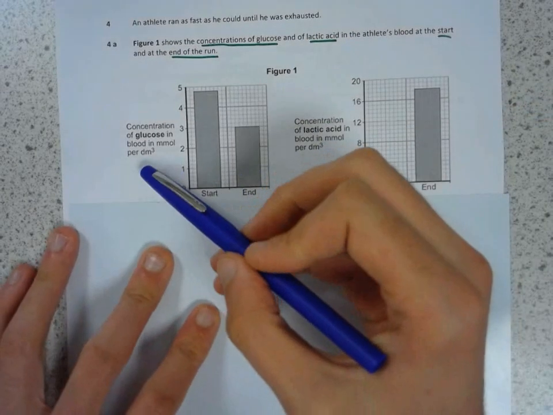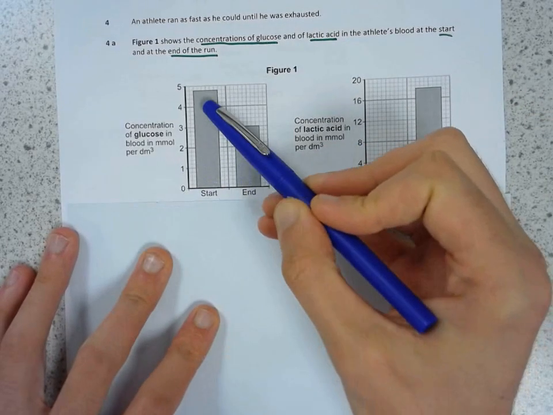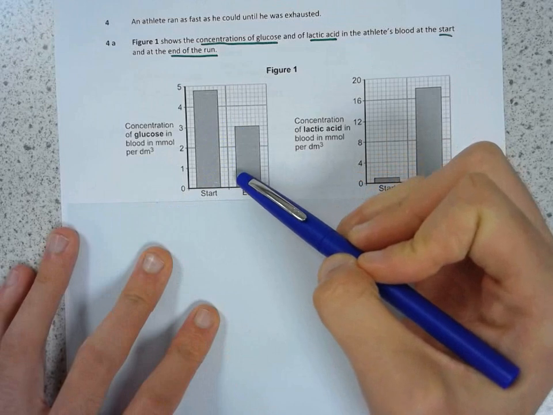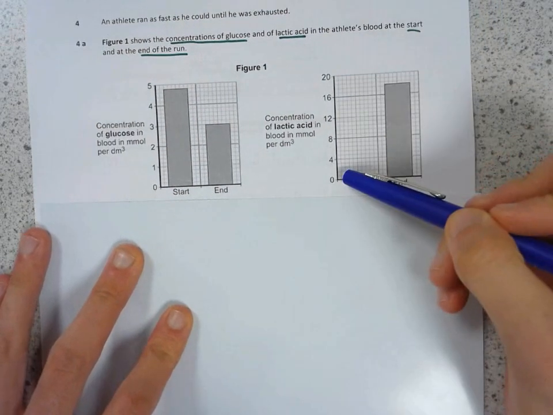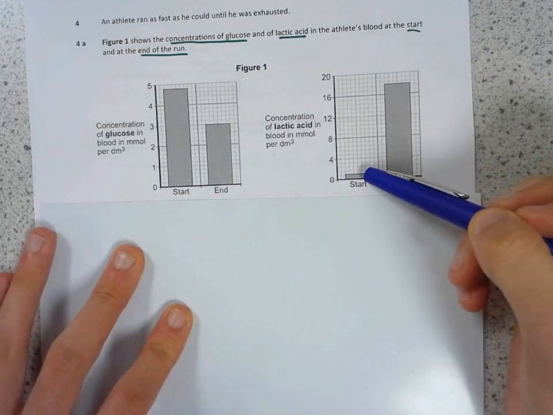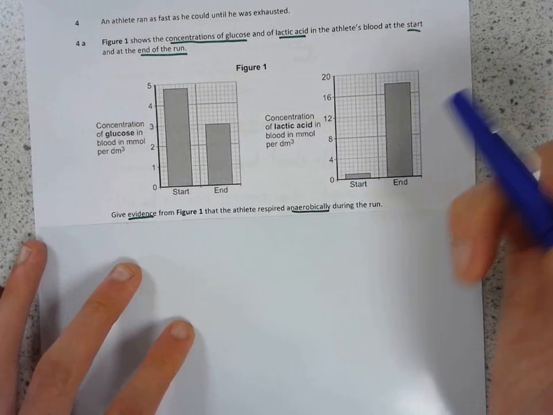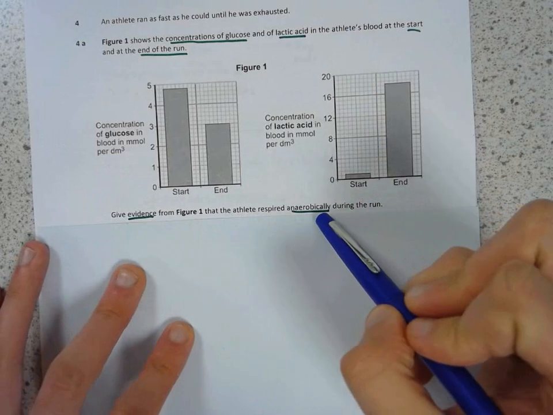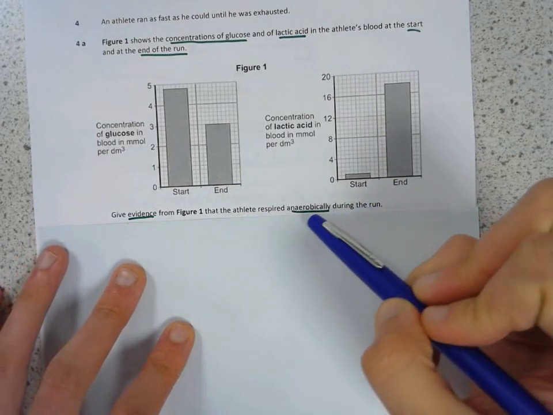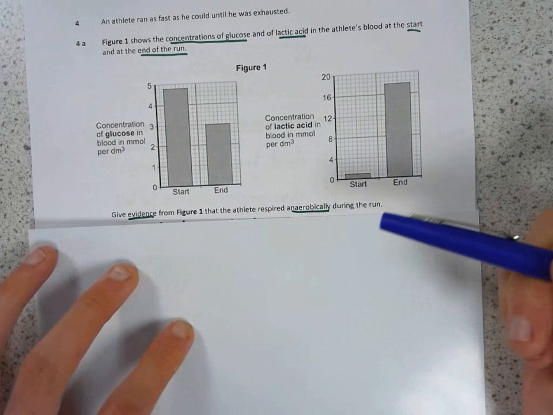So we've got the concentration of glucose at the start and at the end, and we can see that it's decreased there. And the concentration of lactic acid at the start was very, very little, and at the end much, much higher. Give evidence from figure 1 that the athlete respired anaerobically during the run. Remember, anaerobically means without oxygen.